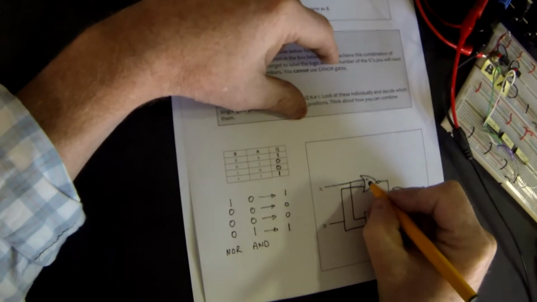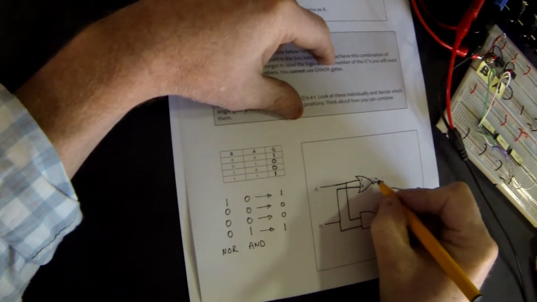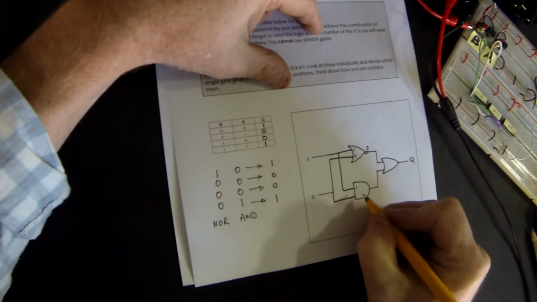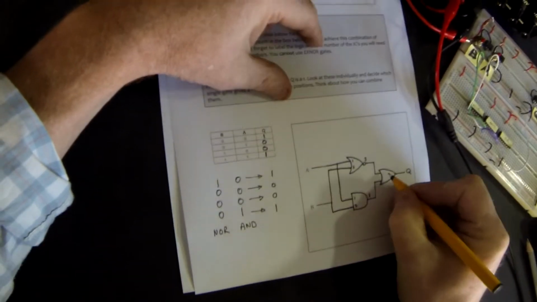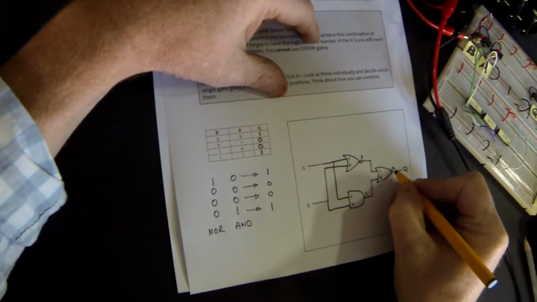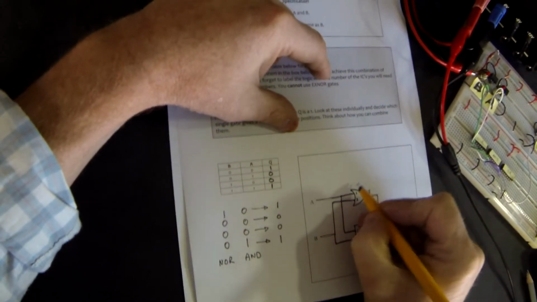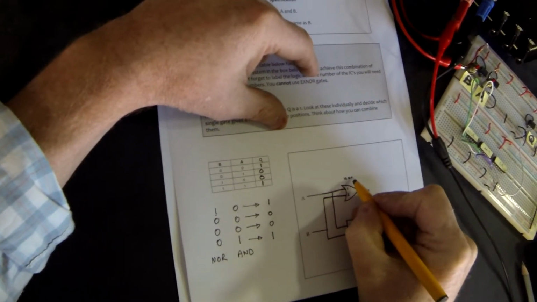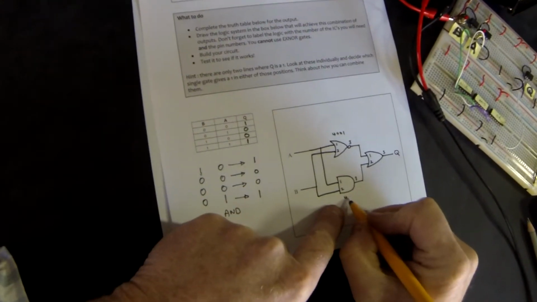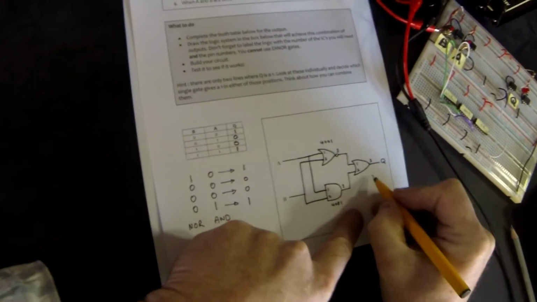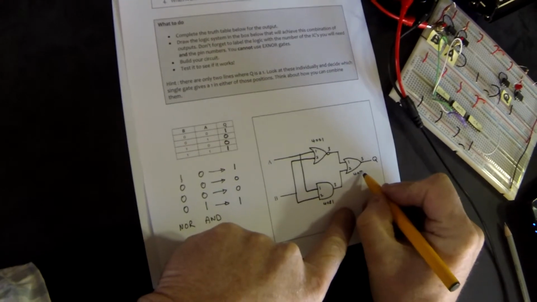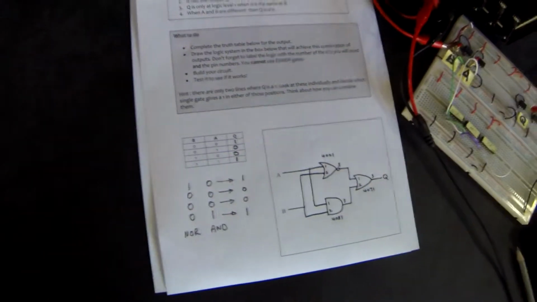So label it all up. Pin 1, pin 2, pin 3. Pin 1, pin 2, pin 3. Pin 1, pin 2, pin 3. Again, the beauty of using similar logic gates here. We know that the NOR gate is a 4001. This is a 4081. And the OR gate is a 4071. So we've labelled it all up, and now we can build our circuit.